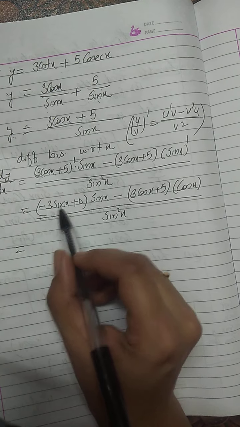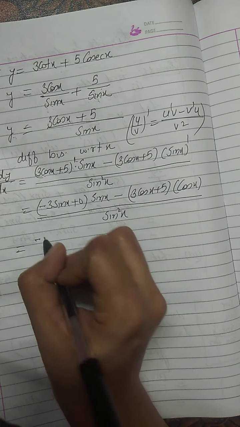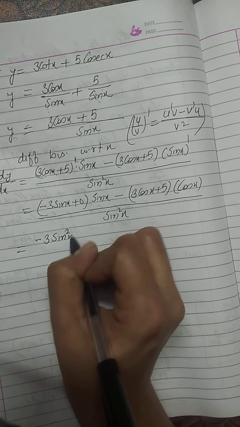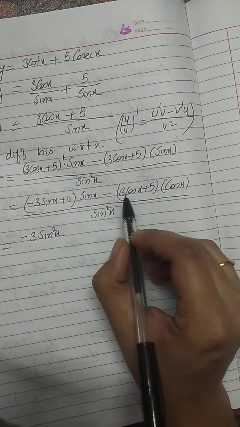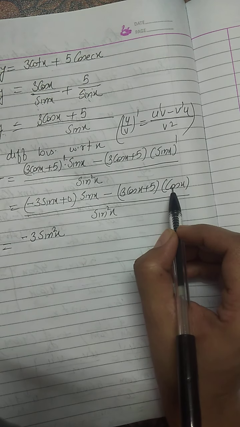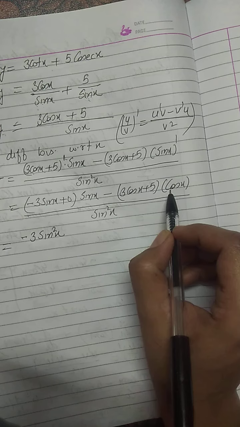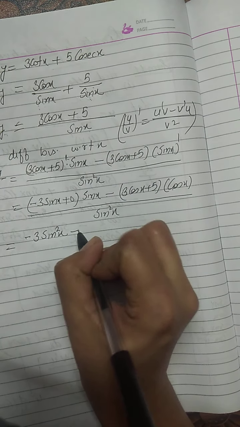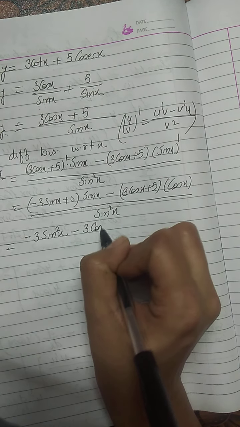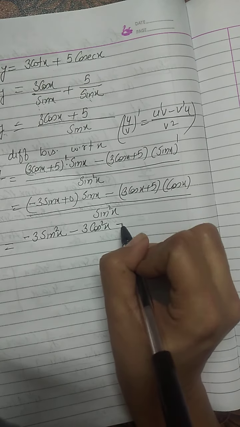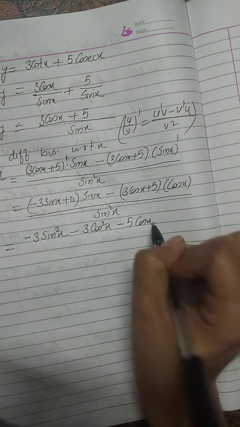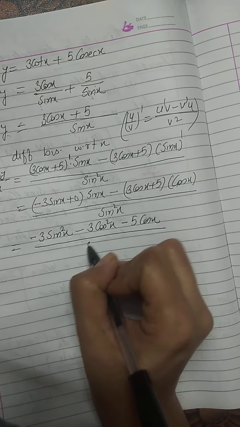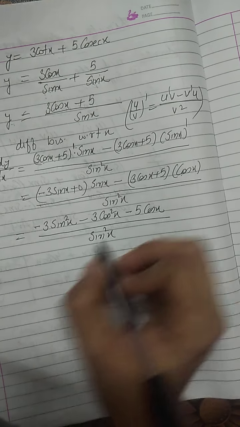Let us simplify. Minus 3 sin x into sin x, it will become minus 3 sin square x. 3 cos x plus 5 into cos x. So these two terms will get multiplied by cos, minus sign is there. It will become minus 3 cos square x minus 5 cos x whole divided by sin square x.